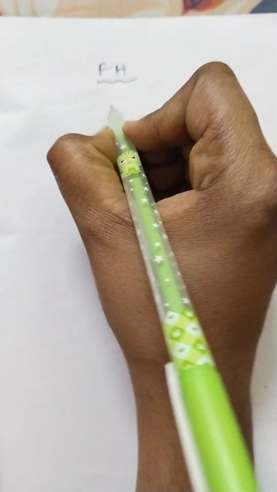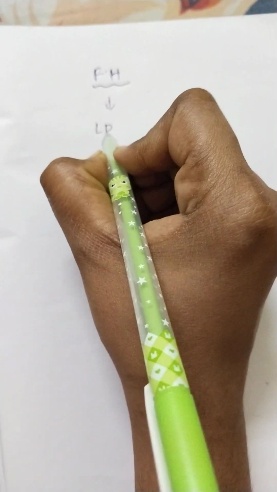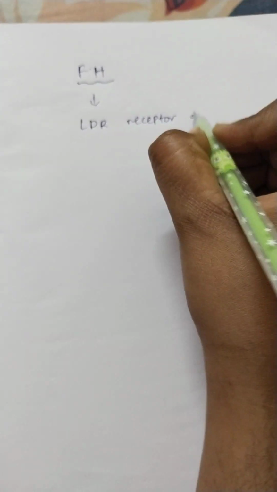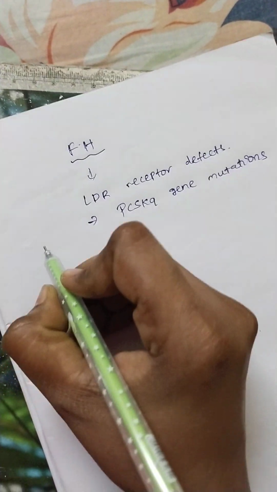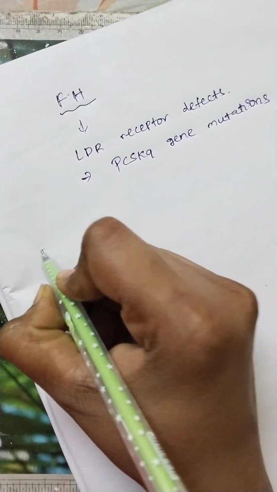Why is it occurring? It may be occurring due to LDL receptor defects. In 90% of cases, it is LDL receptor defects. Another cause is PCSK9 gene mutations. These two are the major reasons why familial hypercholesterolemia occurs.